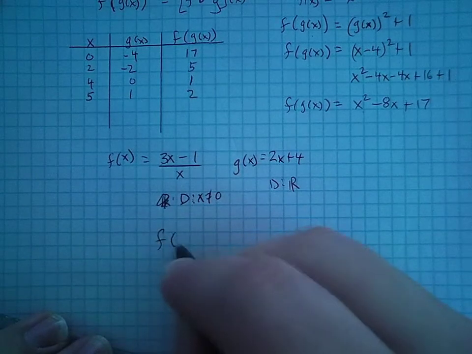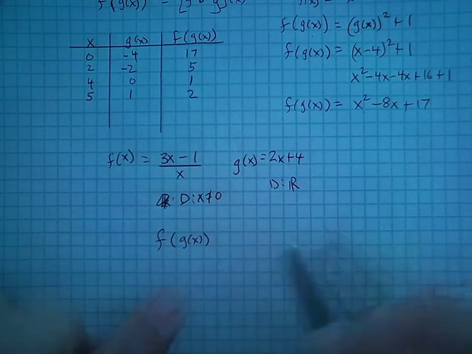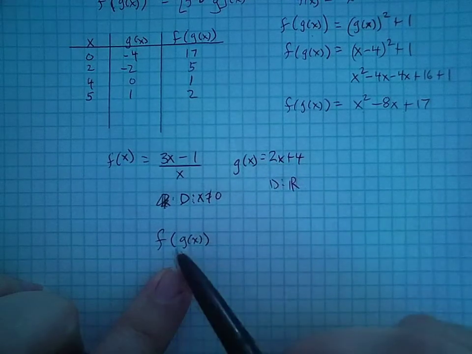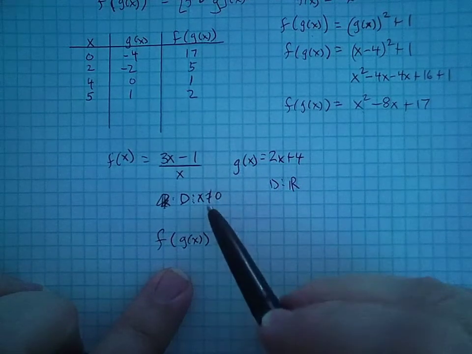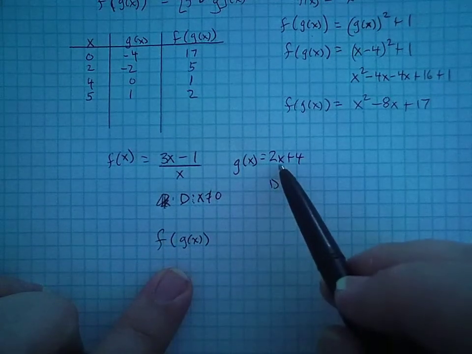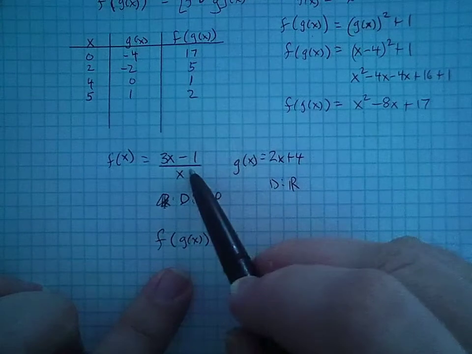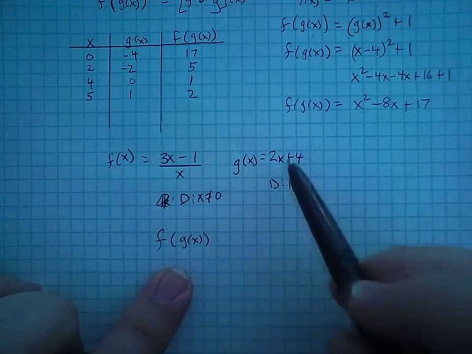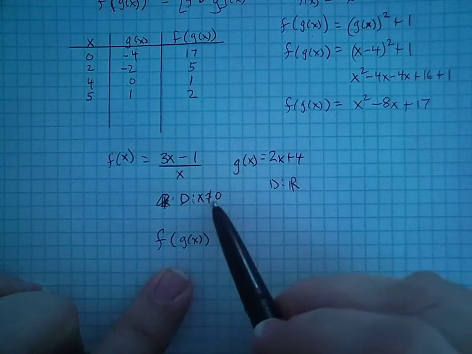When I'm dealing with f of g of x, however, it's not x that I'm sticking into f. It's the answer to g of x that I'm sticking in. So I no longer can say that x can't be 0. If I stick 0 in here, what I actually stick into f will be 4, not 0. I need to figure out what I stick in here in order to cause a problem.